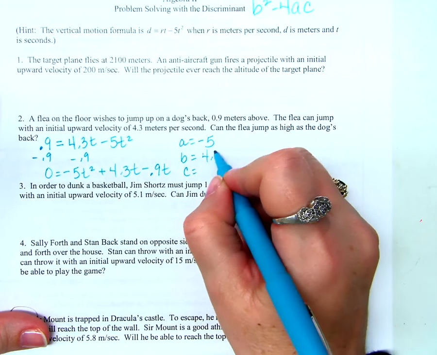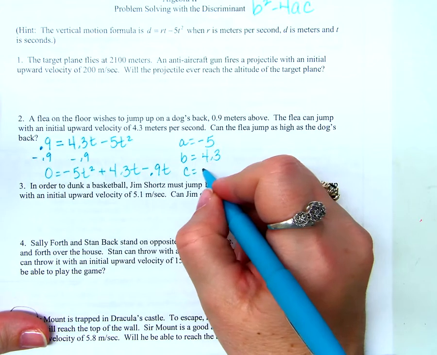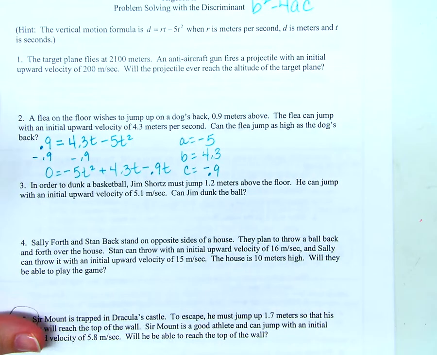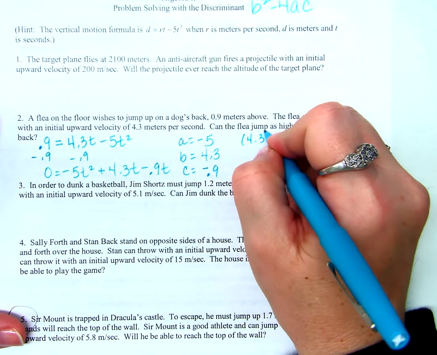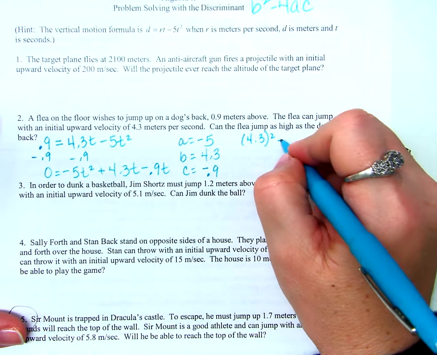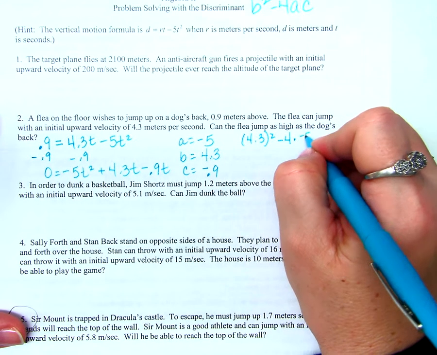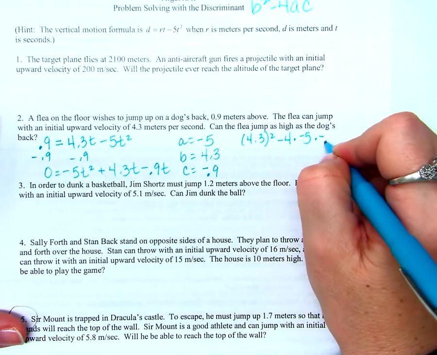B is 4.3. C is -0.9. So 4.3 squared, B squared, minus 4 times negative 5 times negative 0.9.